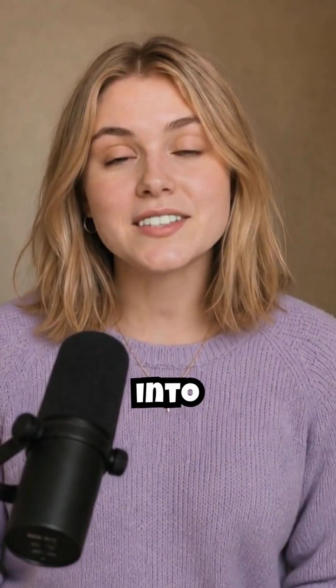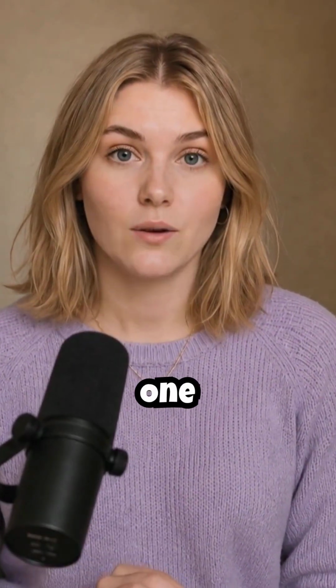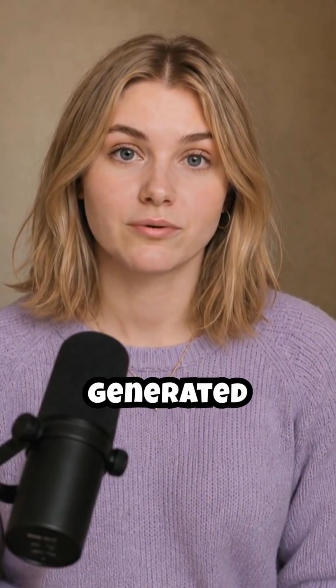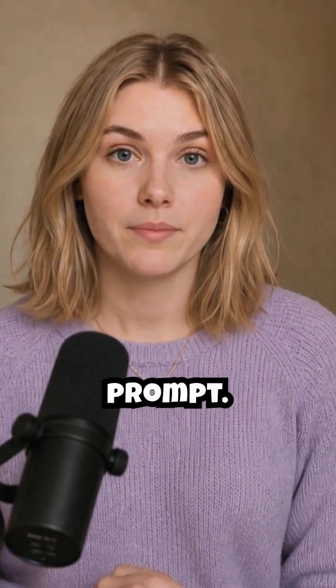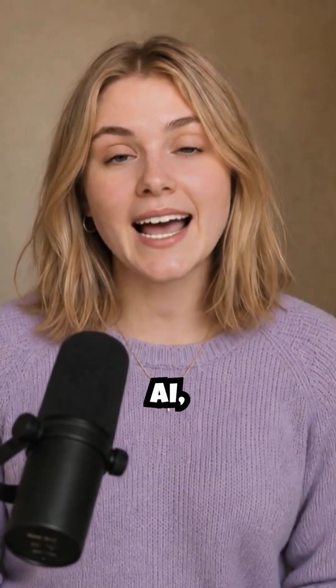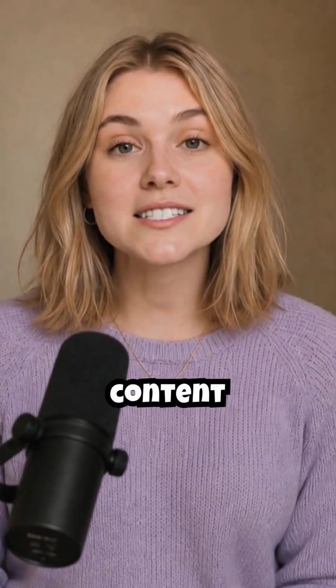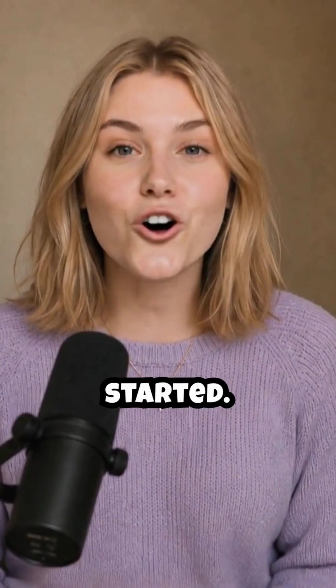But before we dive into the how-to, let's play a game I call Real or AI. One of these was filmed by a professional drone pilot. The other was generated in 60 seconds by a prompt. Which one is it? 3, 2, 1. If you guessed the one on the left was AI, you're wrong. They're both AI. That is the level of realism we are dealing with now. If you're ready to learn how to create this level of content from your bedroom, let's get started.